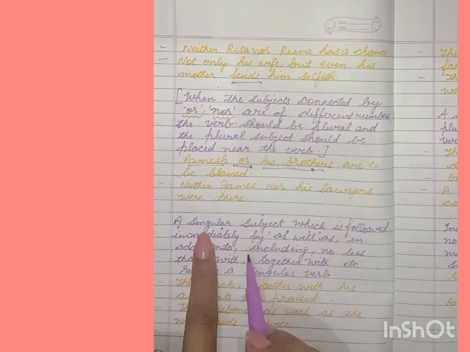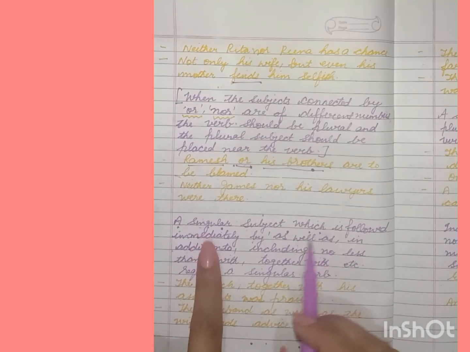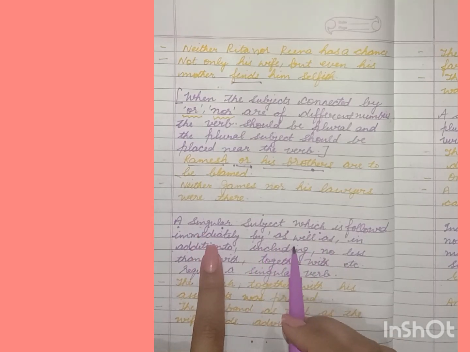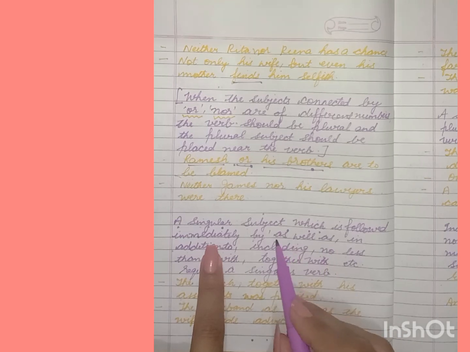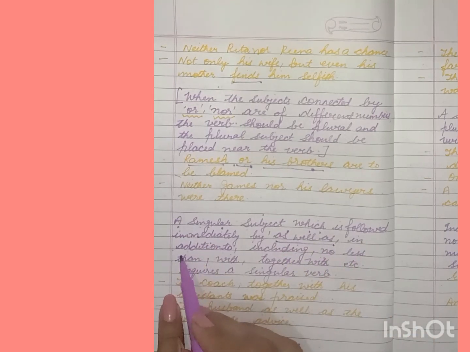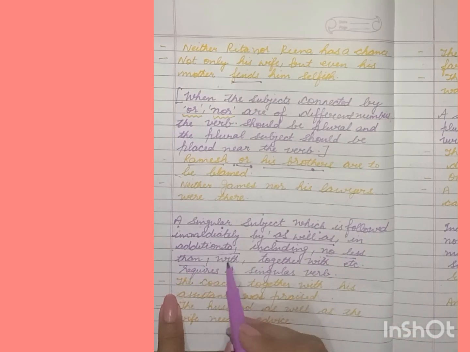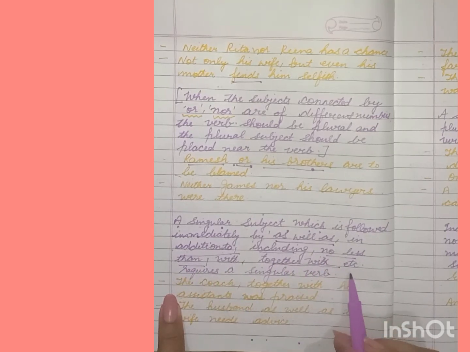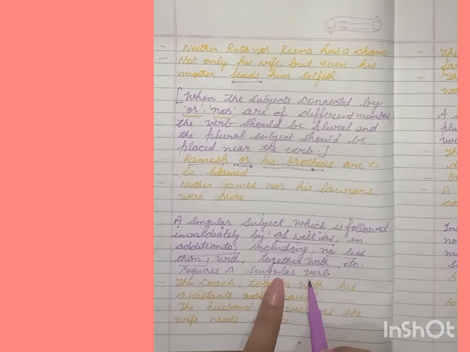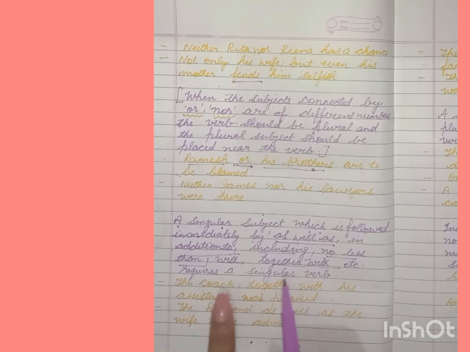Okay, a singular subject which is followed immediately by "as well as", "in addition to", "including", "no less than", "with", "together with", etc. requires a singular verb. Okay, singular subject is there.